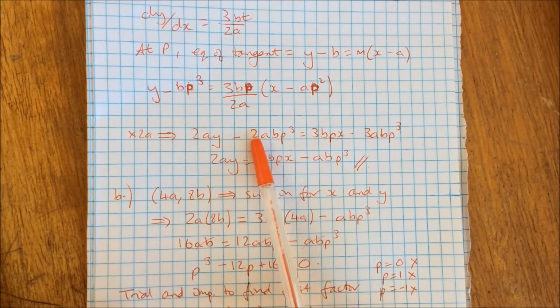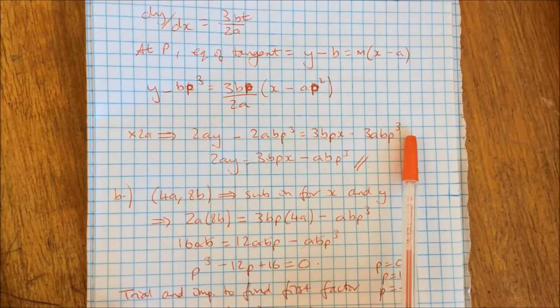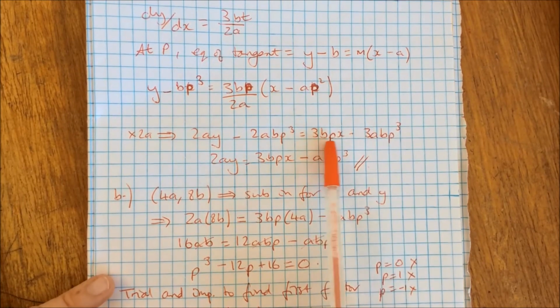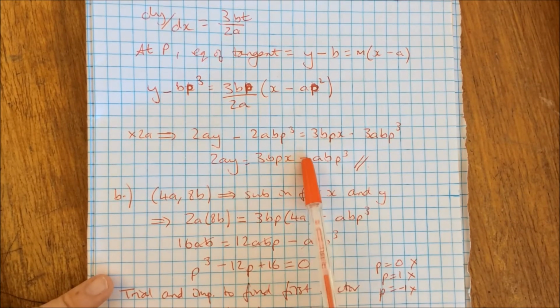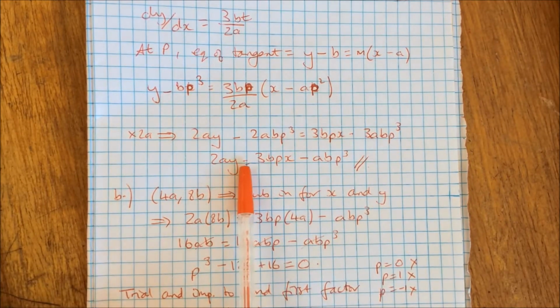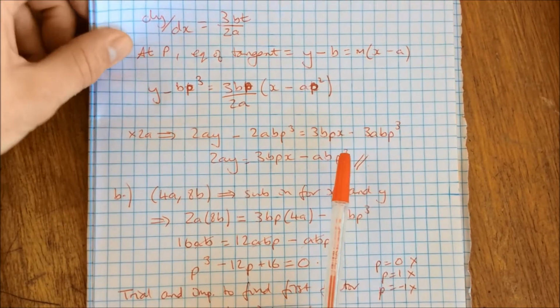Bring this minus 2abp cubed over, it becomes a plus, which leaves me with 3bpx minus abp cubed on the right hand side, all equal to where they wanted us to be, 2ay on the left hand side.